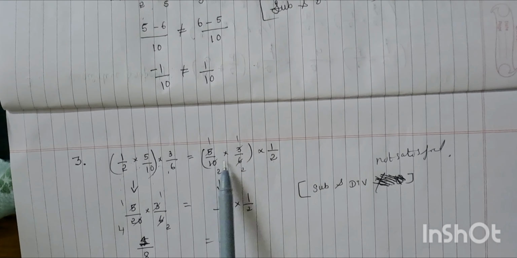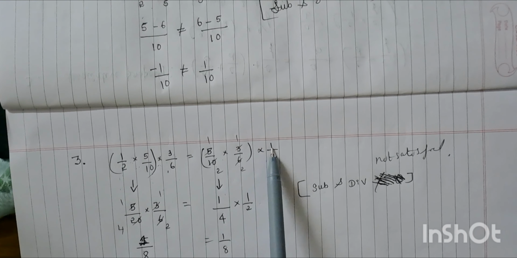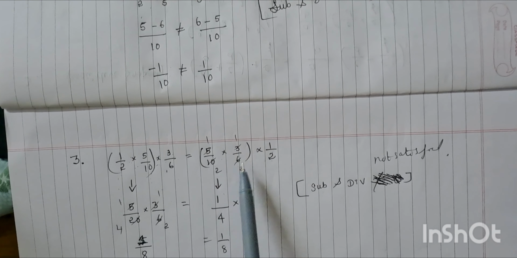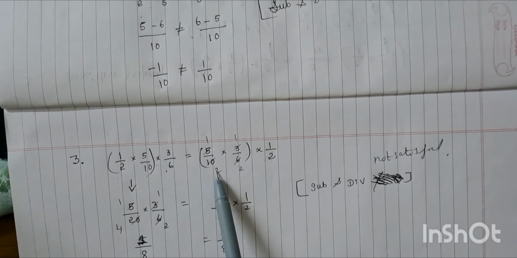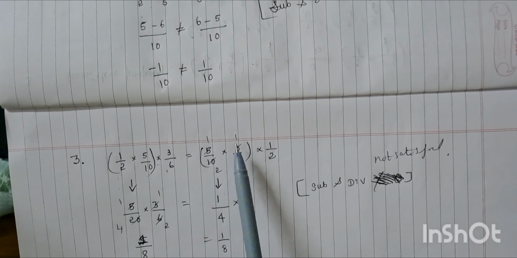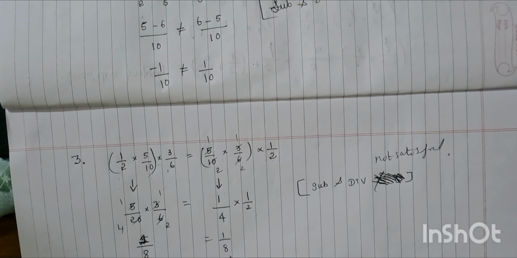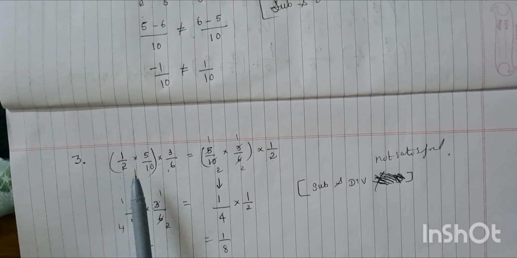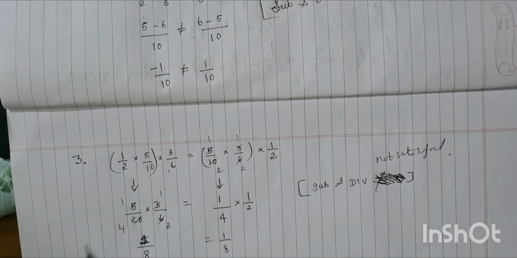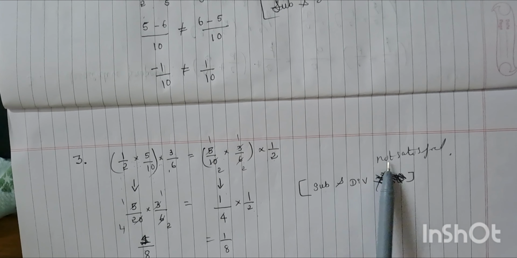Even if you interchange the position, 5 by 10 into 3 by 6 into 1 by 2, first you simplify this bracket. I am getting 1 by 4. How? 1 times 10 is 2 times, 3 is 1 time, 6 is 2 times. 1 into 1 is 1, 2 into 2 is 4. Multiplying this with 1 by 2, you get 1 by 8. So under multiplication, associative is satisfied, and also for addition. But same as in commutative, here also subtraction and division are not satisfied.